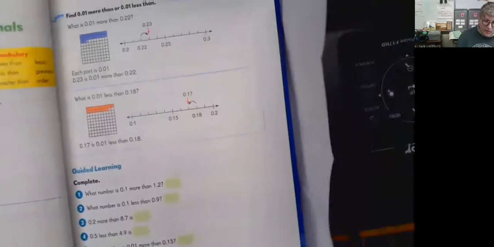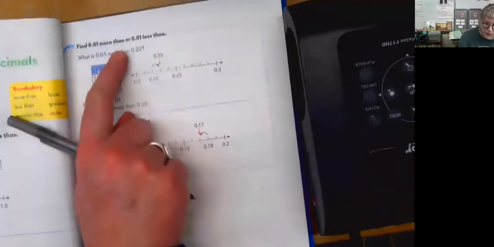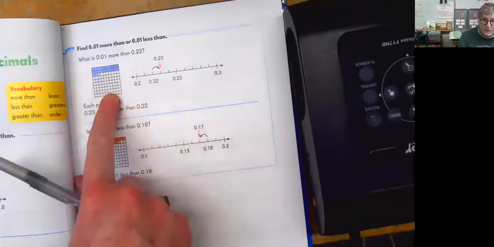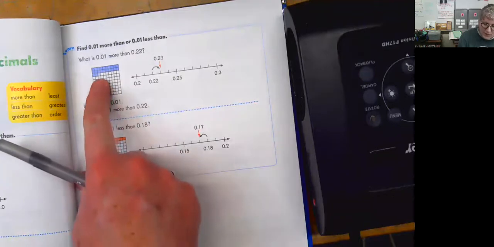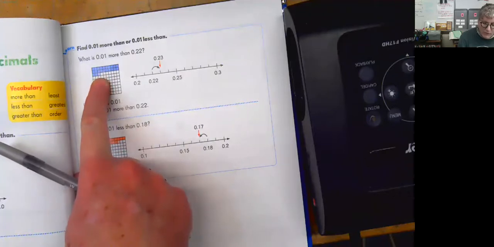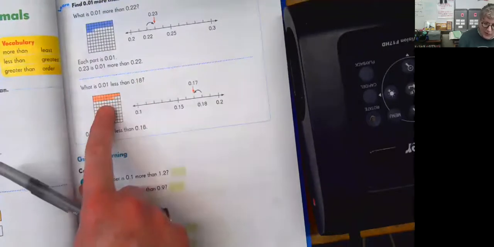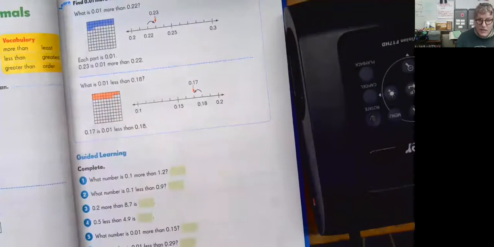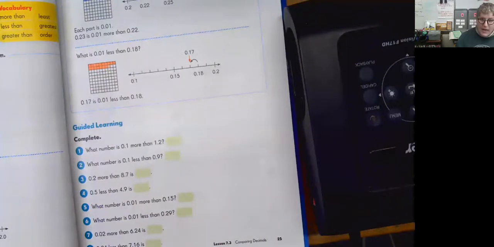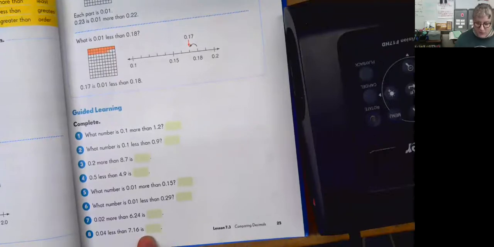Okay, so let's also look over here. It says find out what is 100th more or 100th less than. So here they have a little model showing 100. And if we take 100 away from 22 hundredths, we get, or we add one more, 100th more, we get 23 hundredths. If we have 18 hundredths and we take away one, we get 17 hundredths. Okay, so we're going to do these guys. They're pretty quick. And we're probably going to line them up and just add and subtract them because I think that's the easiest way to do them.